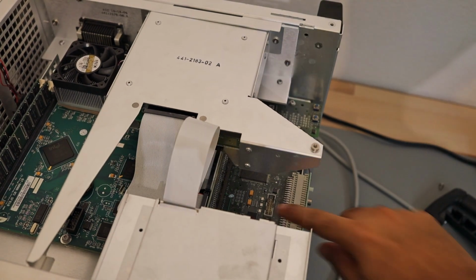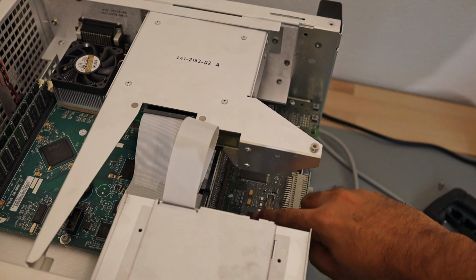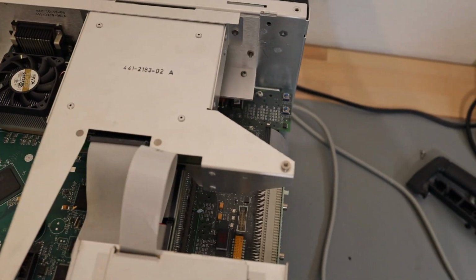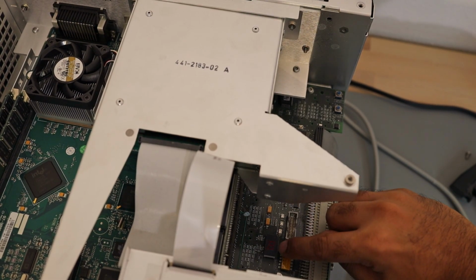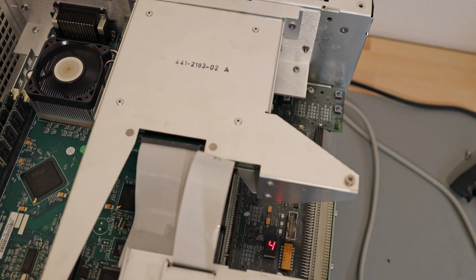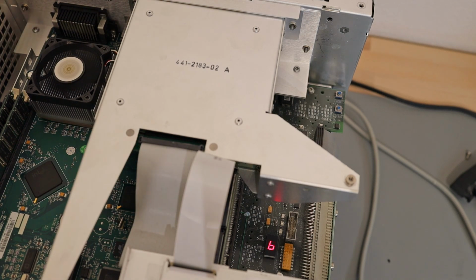So you can see the display right here. Maybe you cannot see, I'll tilt a bit. This is the display. I'll turn the board on. You see 5B.